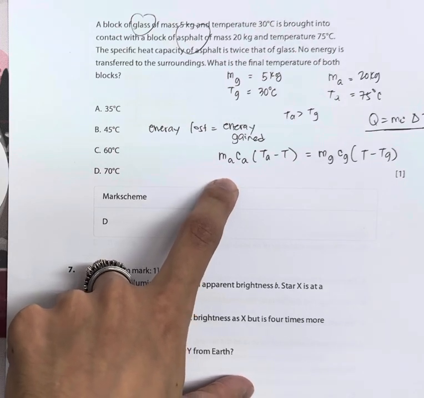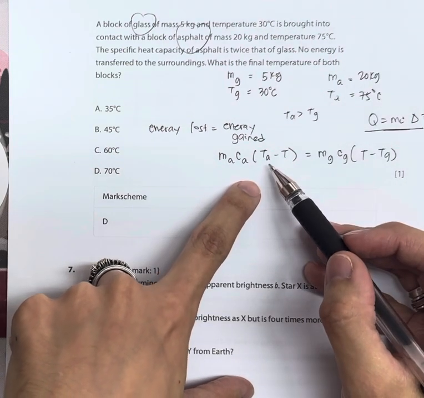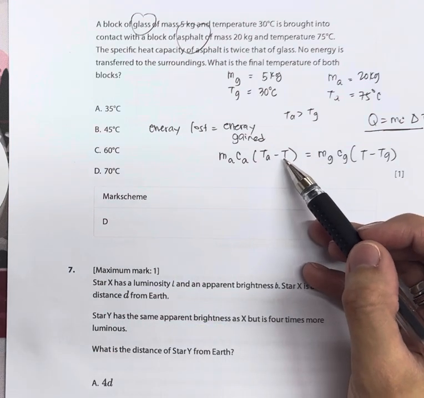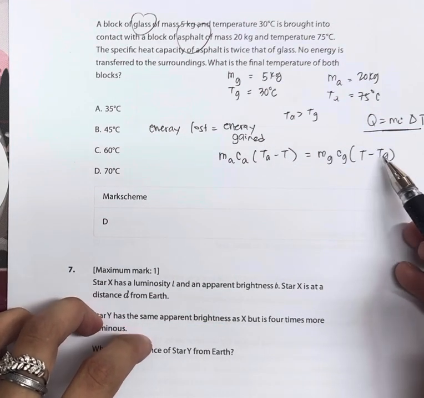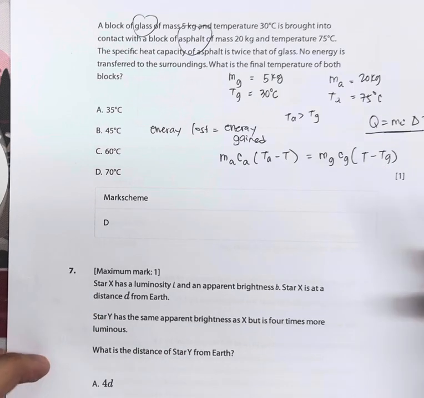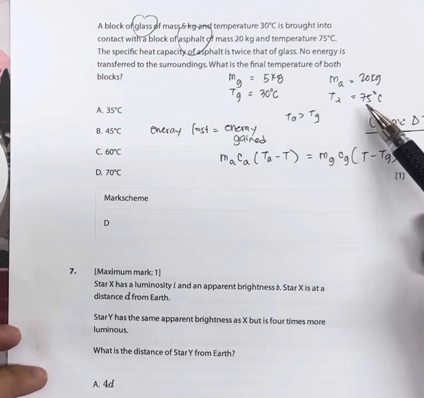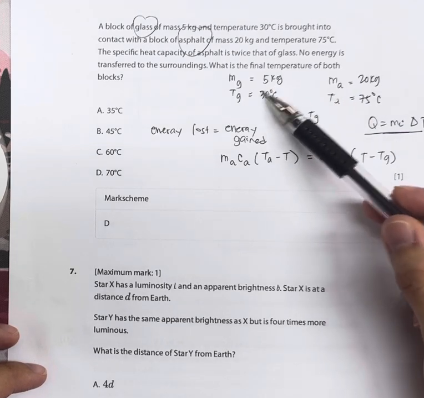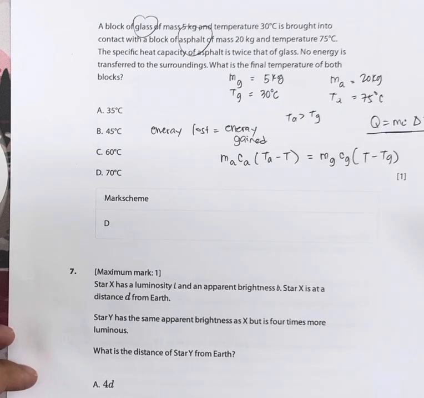The question you might be asking is, why here am I doing TA, the temperature of asphalt, minus temperature, and then here I reversed it, I switched the order? Well, as you can see, the temperature of asphalt is greater than that of glass. Now, why is that important?